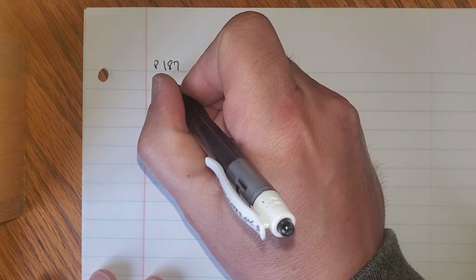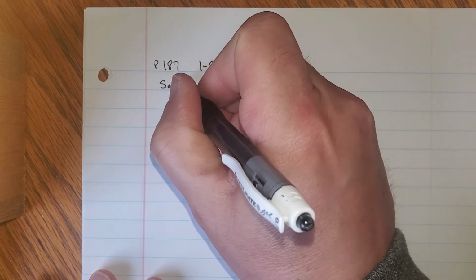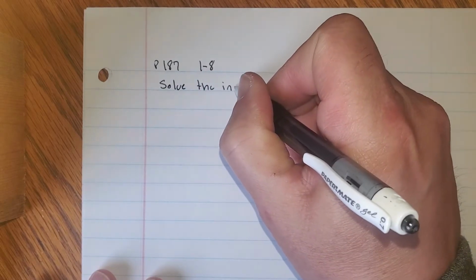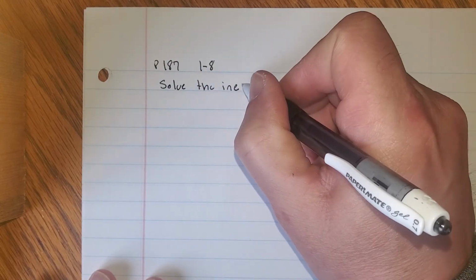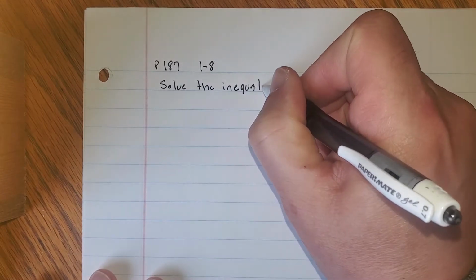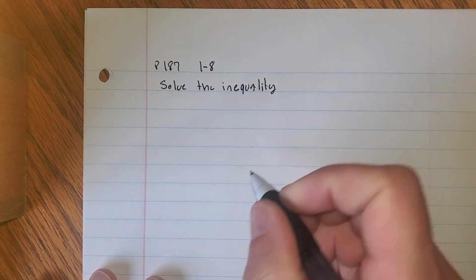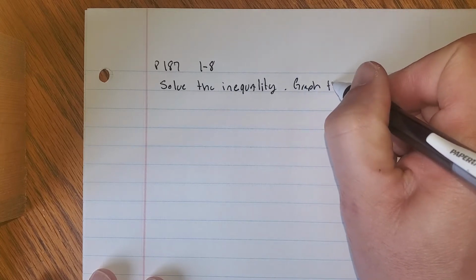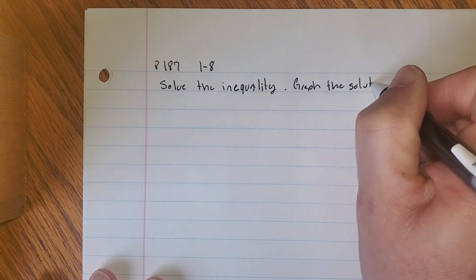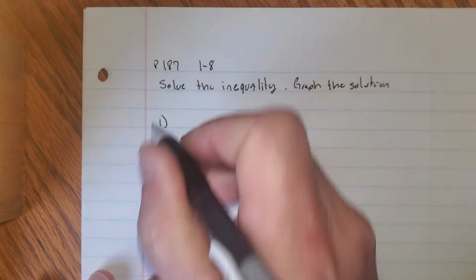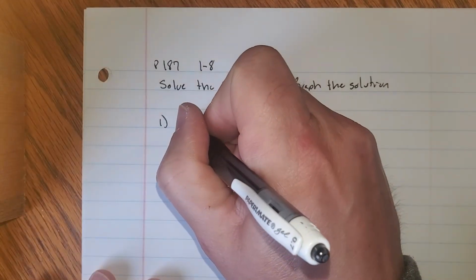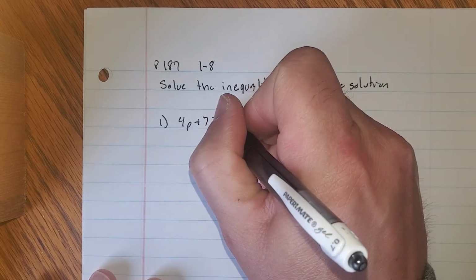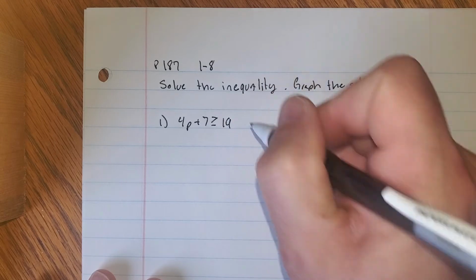Problems numbers 1, 2, and 3 the directions were to solve the inequality. Again, this is in your packet sent home. And then we're also asked to graph this solution. So question number 1 was 4p plus 7 is greater than or equal to 19.